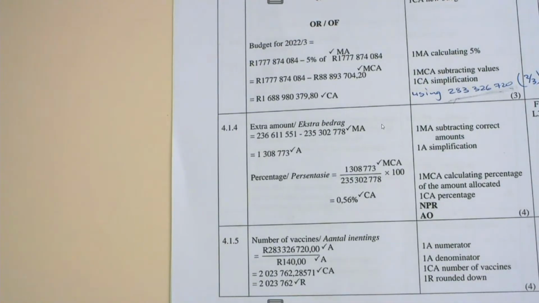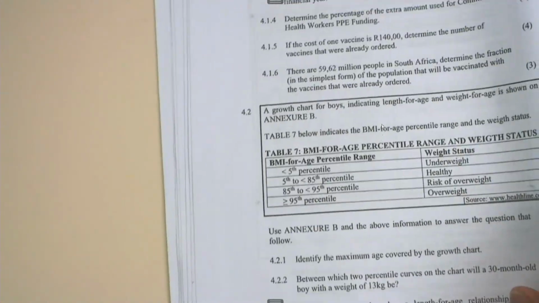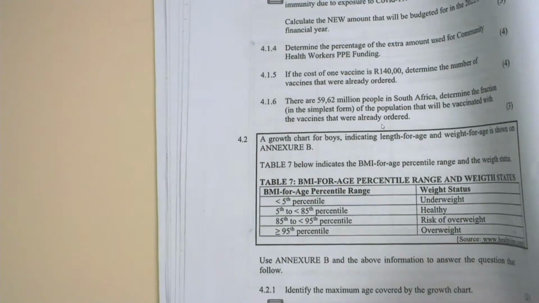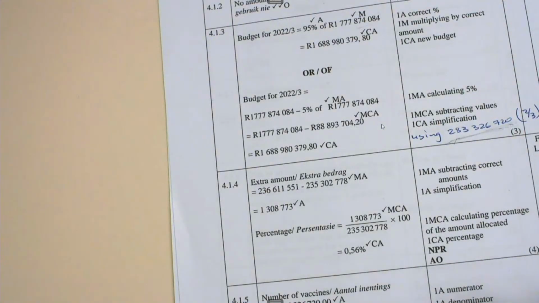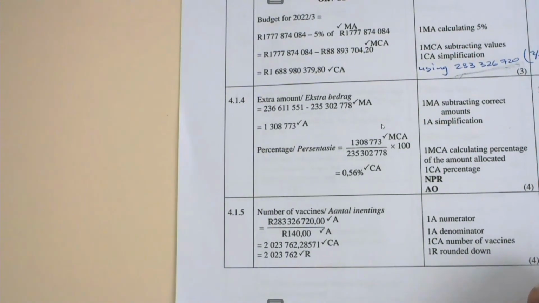And then we move to 4.1.5. If the cost of vaccine is 140, determine the number of vaccines that were already ordered. There is no other option. So 1 mark, it's an accurate mark for numerator, an accurate mark for denominator.